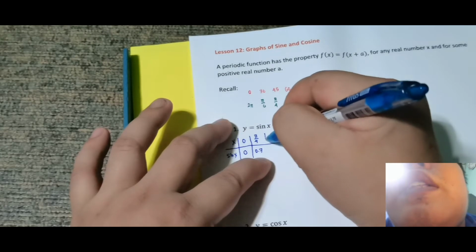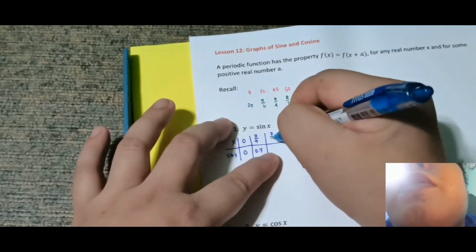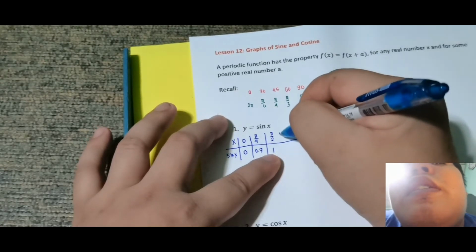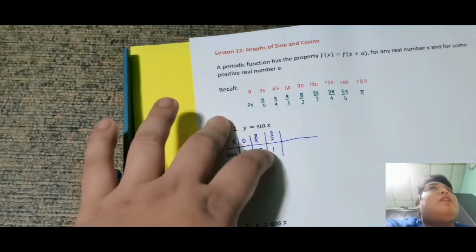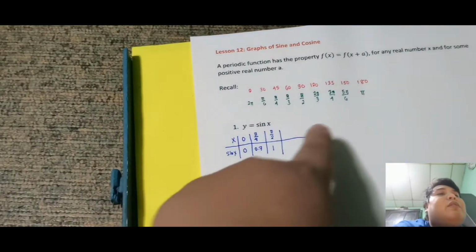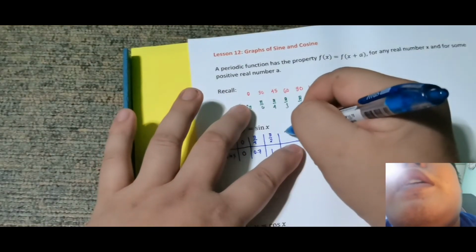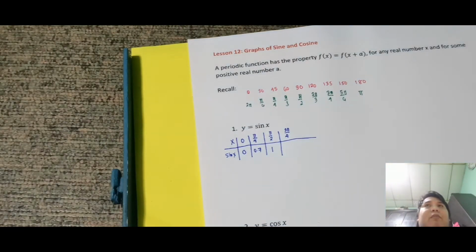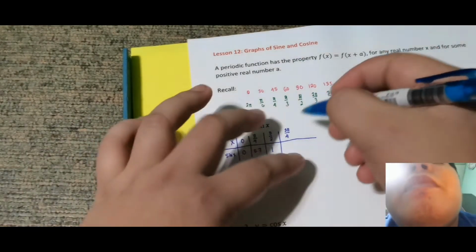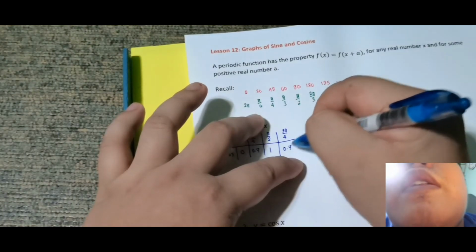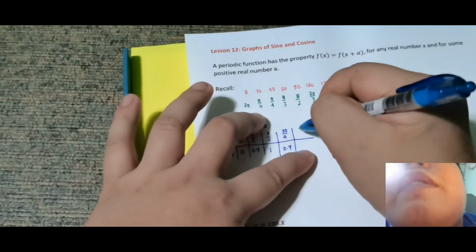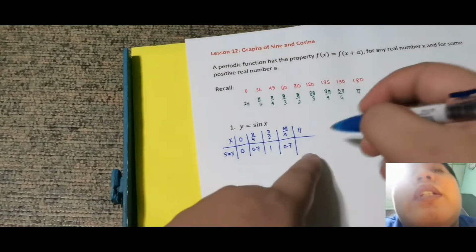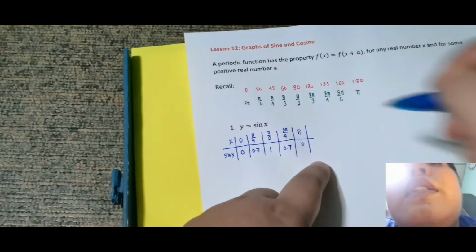Next is 90 degrees, pi over 2. So this is, syempre, sine pi over 2 or sine 90 degrees is 1. The next is sine, so 90 plus 45, that is 135. So 135 is 3 pi over 4. So that is simply positive pa rin si y doon. So that is 0.7 pa rin. Okay, that is 0.7. Next is sine pi. Okay, sine pi is simply 0 kasi babalik siya dyan. Okay, next is sine, ano sunod sa pi?